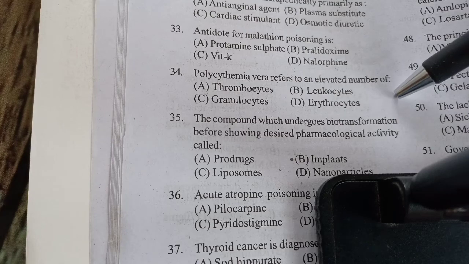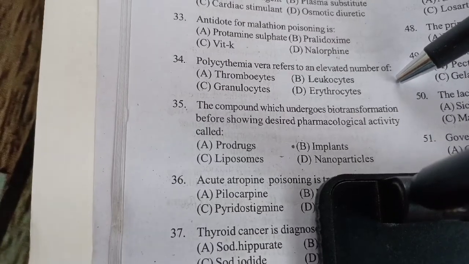So, polycythemia vera is a type of blood cancer in which the bone marrow makes too many red blood cells or erythrocytes. This thickens the blood, which in turn can lead to blood clots and serious complications. It is a rare type of disorder.